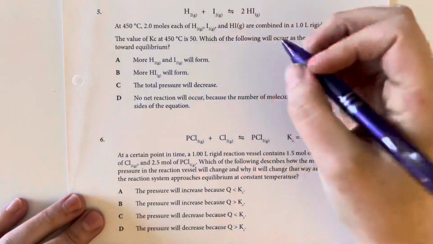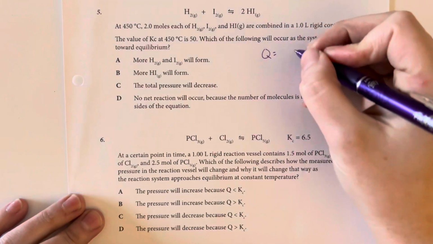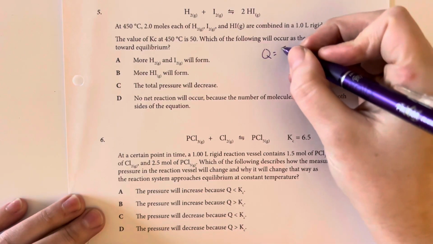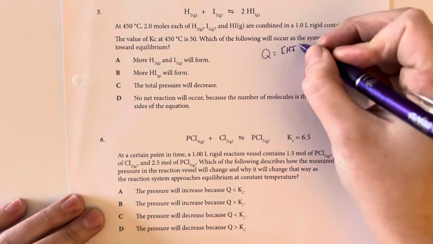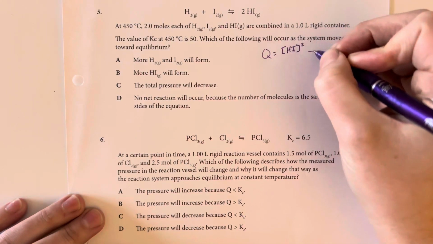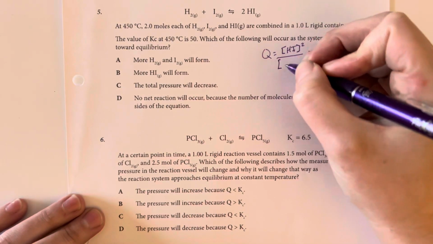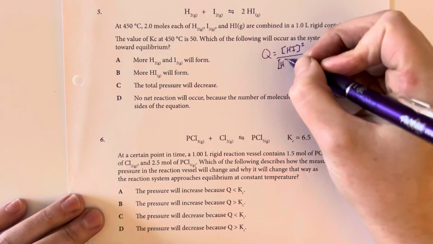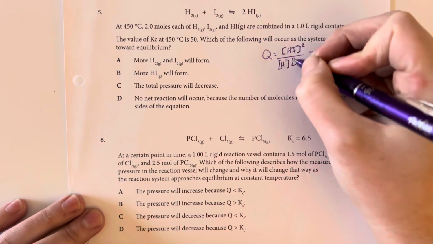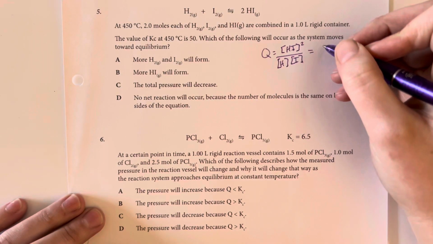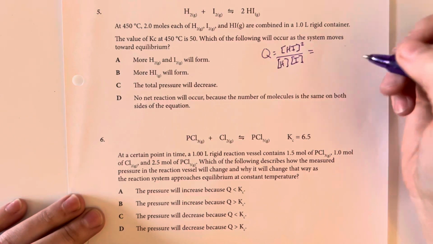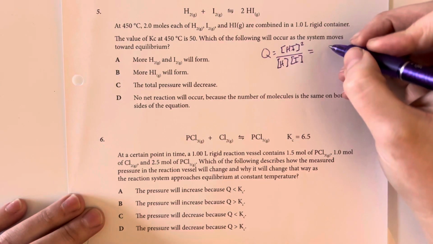So at this point, we are given a Q value where my concentration of my product of HI squared is divided by my concentration of my reactants, the H and I, where we are not going to be squaring either of those, and the concentration of each is 2.